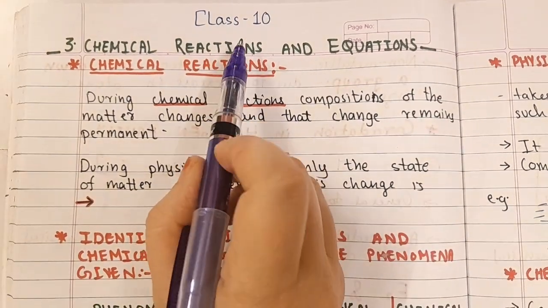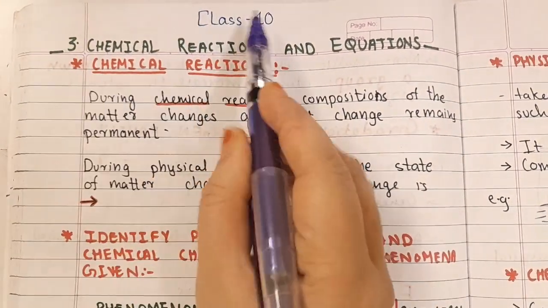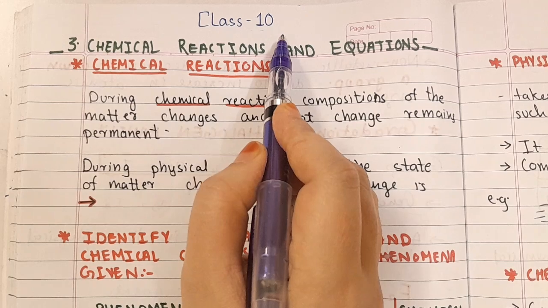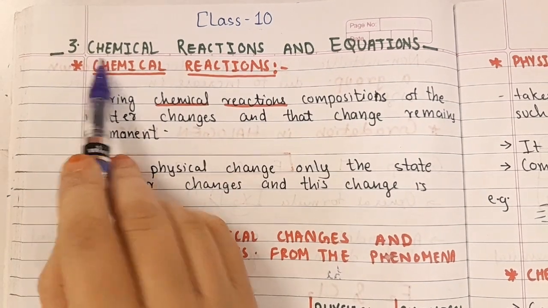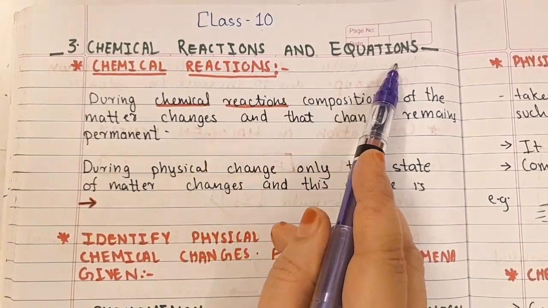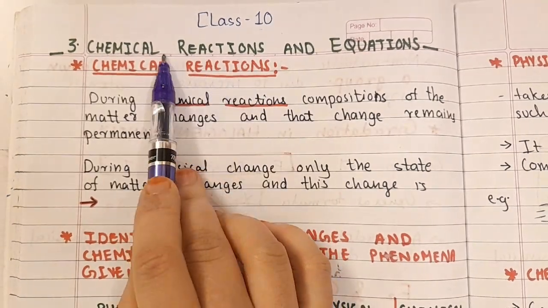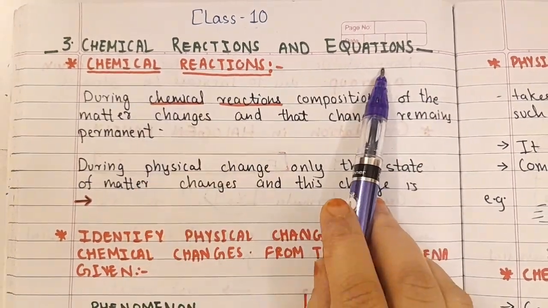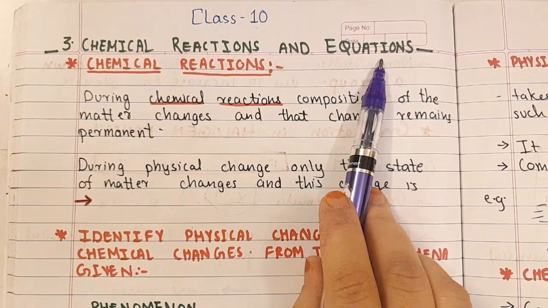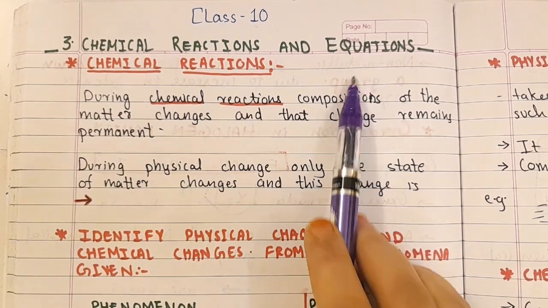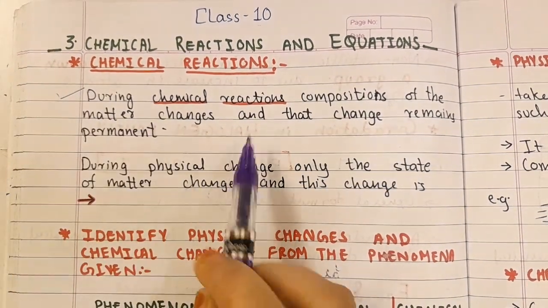Hello everyone, today we will start the third lesson from class 10 science 1. This lesson is about chemical reactions and equations. So students, in this video we are going to discuss chemical reactions and how to write the equations of particular chemical reactions. Let us first start with a chemical reaction.